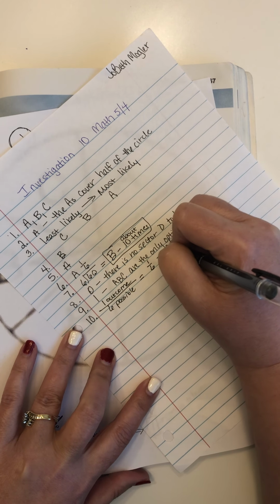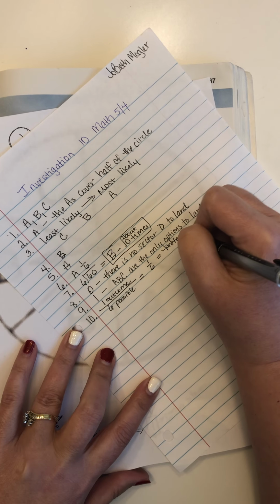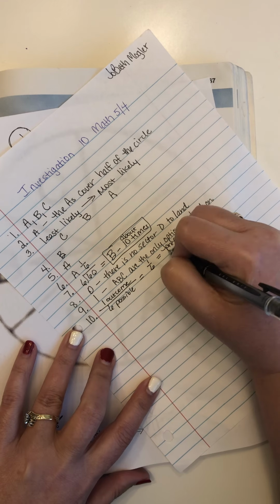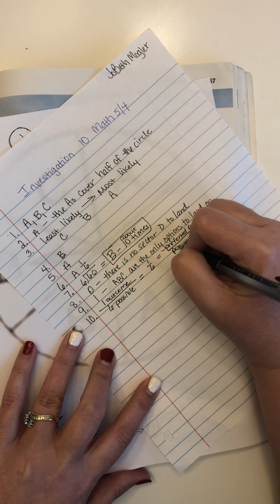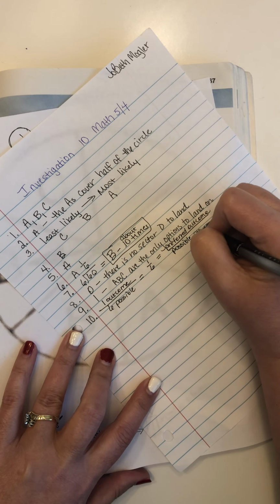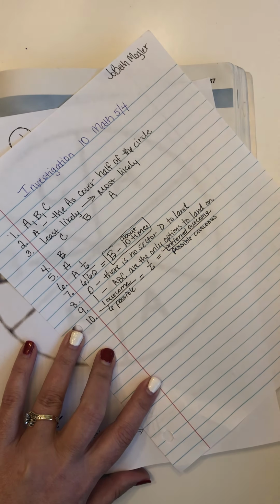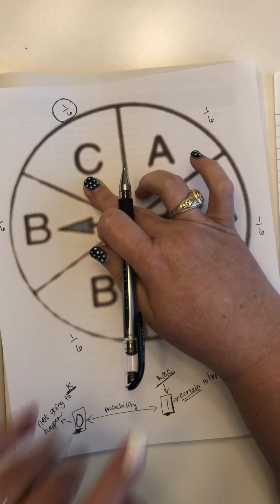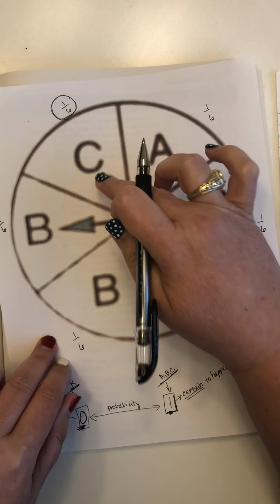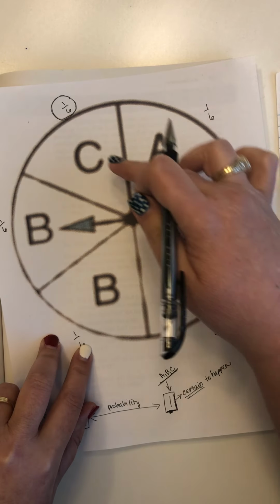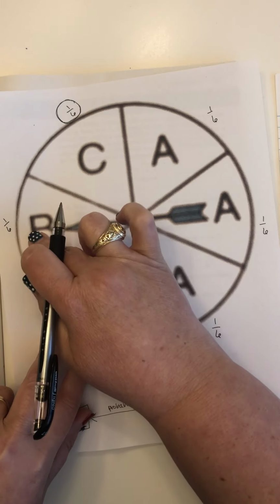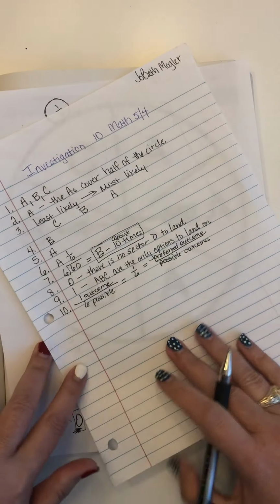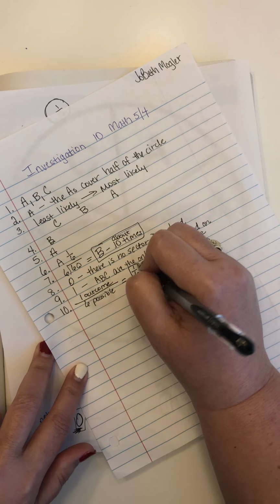Another way to say that is your preferred outcome is your numerator, okay? And your possible outcomes is your denominator. So our preferred outcome here is C. So that's 1, because it's only in one section. But our possible outcomes are 1, 2, 3, 4, 5, 6 possible outcomes. So our answer to 10 is 1 in 6.